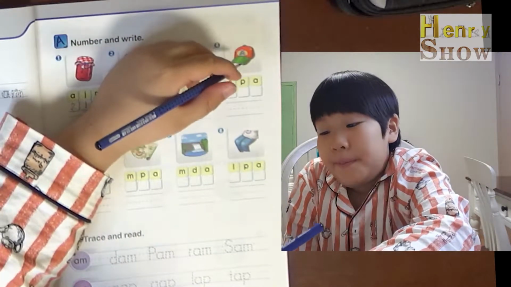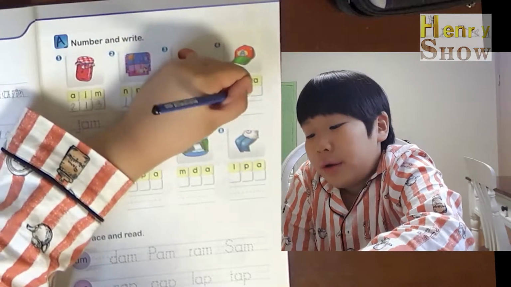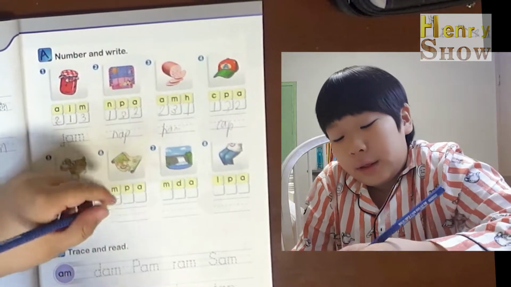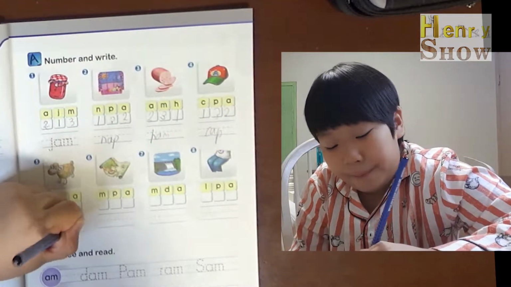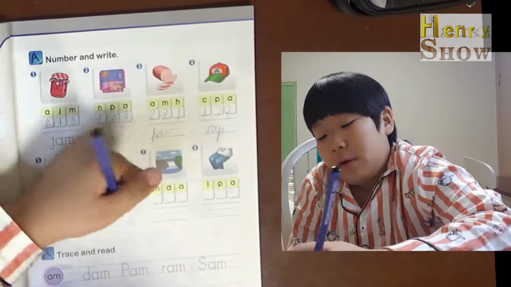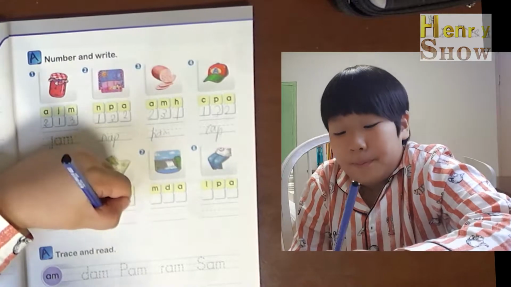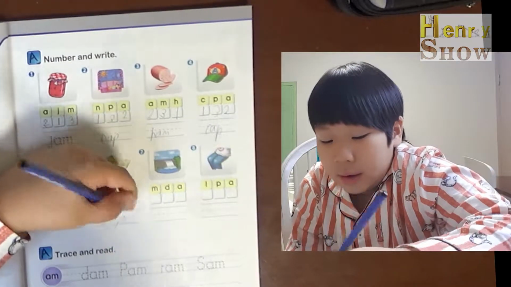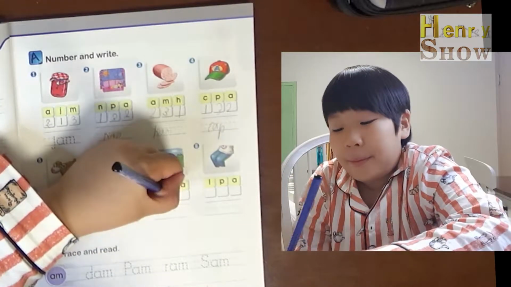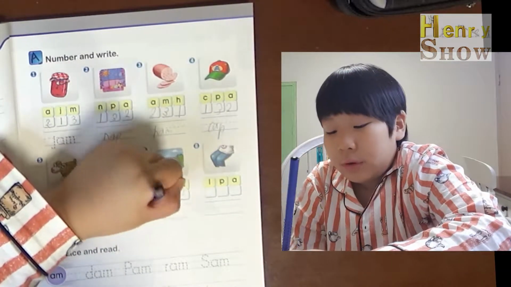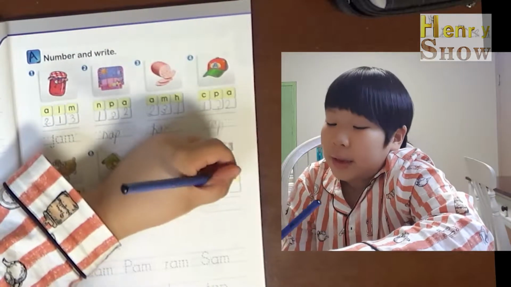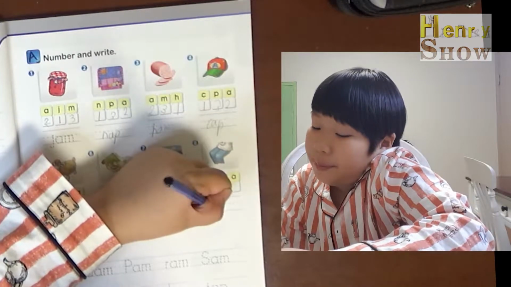Number 4 will be cap. 1, 2, 3. Yes, I wrote the number first. Number 5. This is a ram, so let's write ram. This is 1, 2, 3. This is map. So let's write this. Like 1, 2, 3. And number 7. This is a dam. So we need to write 1, 2, 3. Dam. This is a lap. Lap.